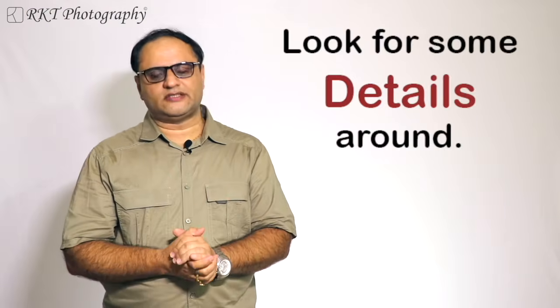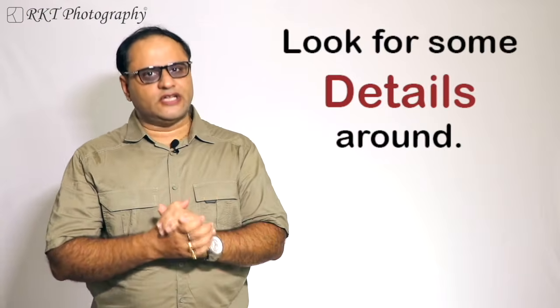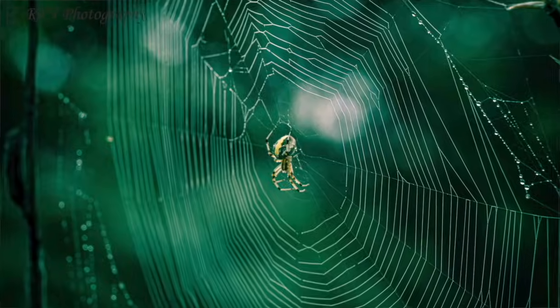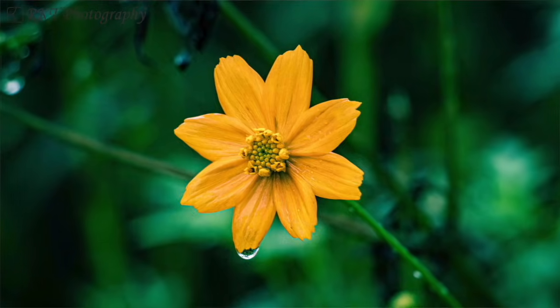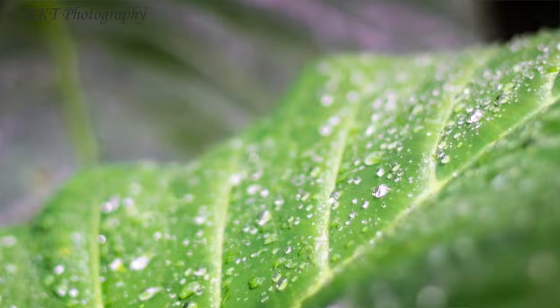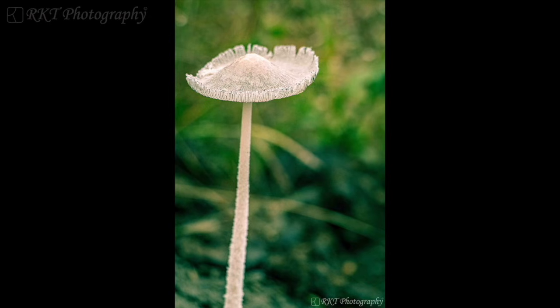Look for some details around whenever you are doing any kind of landscape images or any kind of portrait images, shooting outside, and try to spot some of the details around you. So you can see some of the examples. I have taken some pics of a spider or maybe a flower, and these are some of the details, the water drops on the leaves. So these are some of the small details which are captured in an image. This creates a different level of composition altogether.